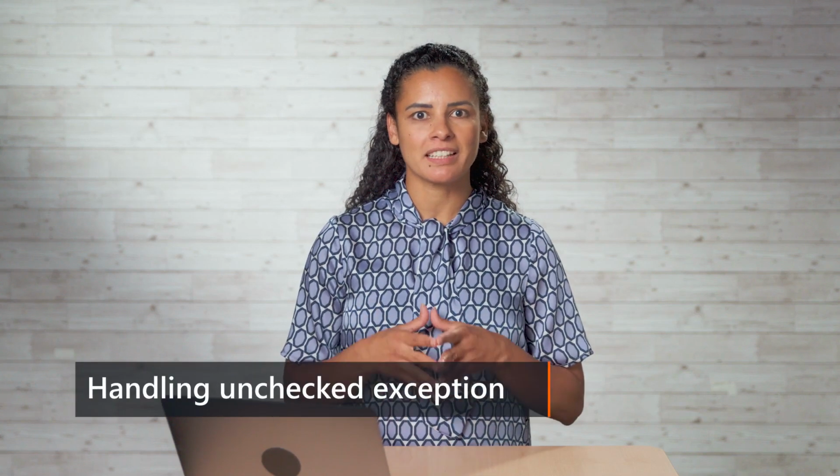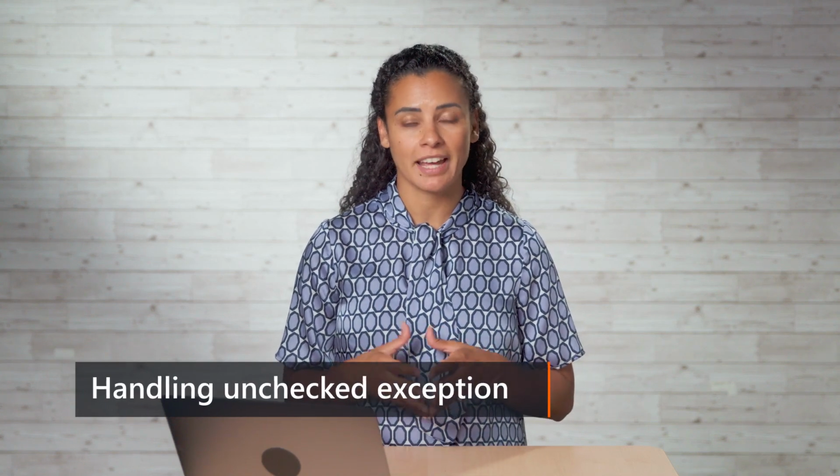Imagine you're developing an inventory management application that helps employees track stock levels. Imagine further that a customer wants to purchase a product and checks the stock availability. But because of an unhandled error, the application crashes. These types of scenarios can disrupt the user experience and even impact business operations, such as causing order delays.